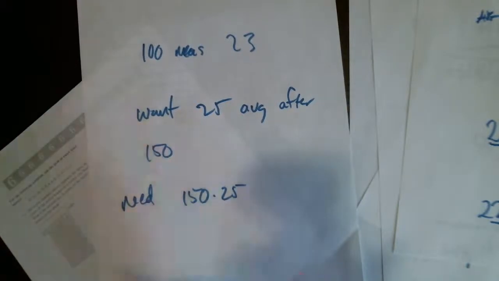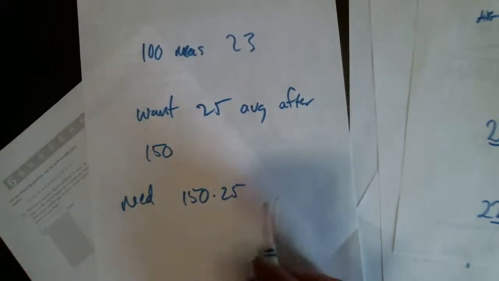Think of it as a target at the end: how many do we want to accumulate by the end? 150 times 25 is like 30 times 125.